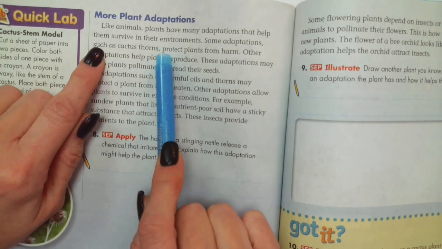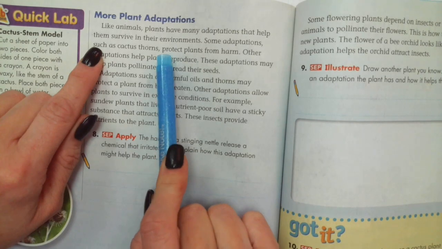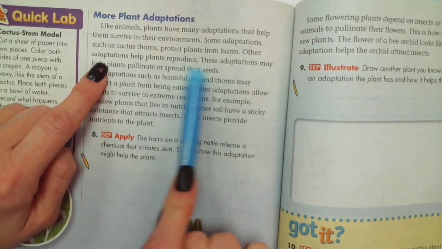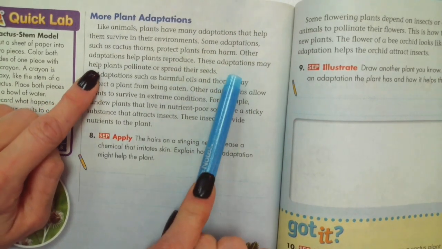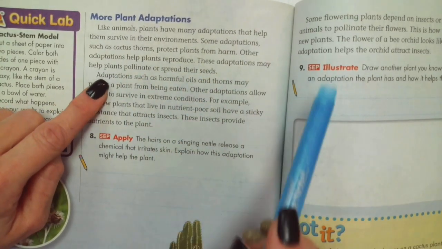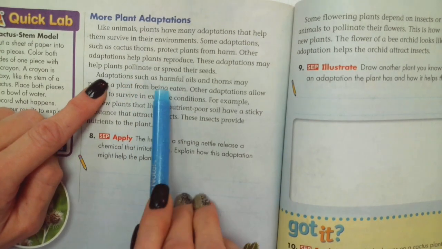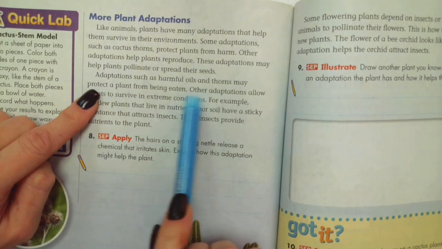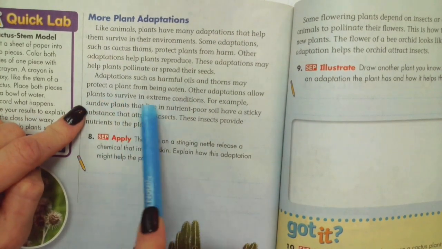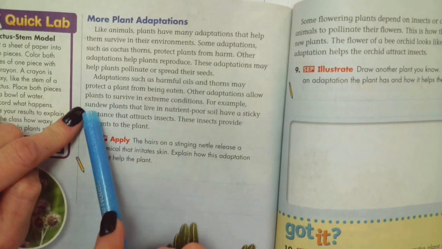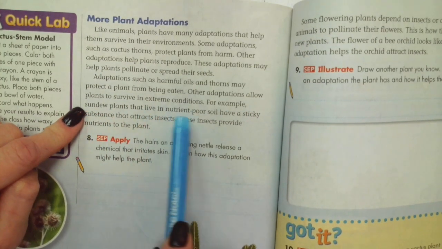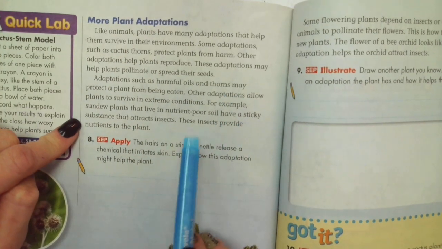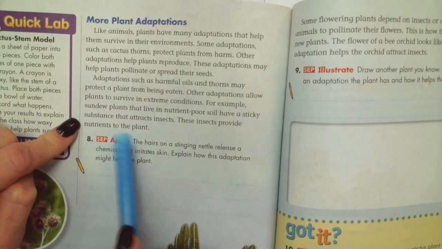Some adaptations, such as cactus thorns, protect plants from harm. Other adaptations help plants reproduce. These adaptations may help plants pollinate or spread their seeds. Adaptations such as harmful oils and thorns may protect a plant from being eaten. Other adaptations allow plants to survive in extreme conditions. For example, sundew plants that live in nutrient-poor soil have a sticky substance that attracts insects. These insects provide nutrients to the plant.